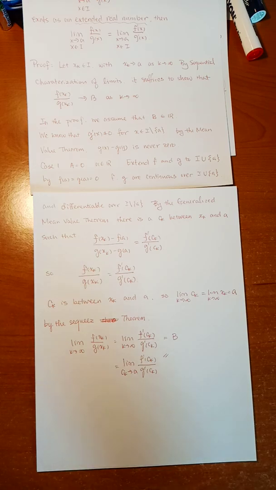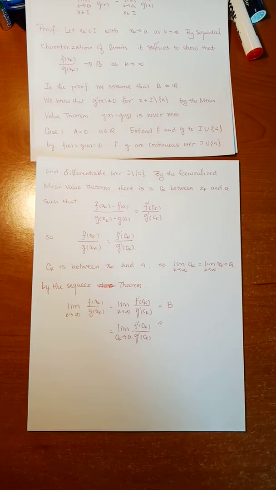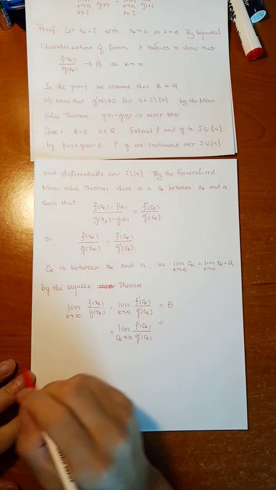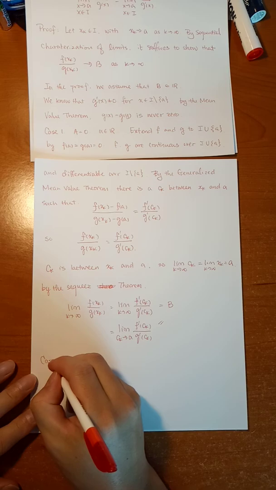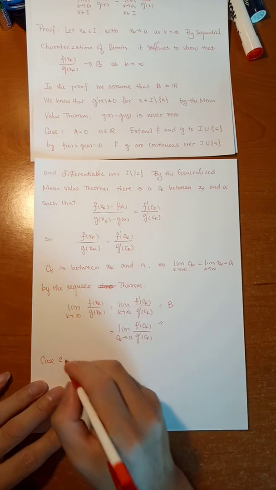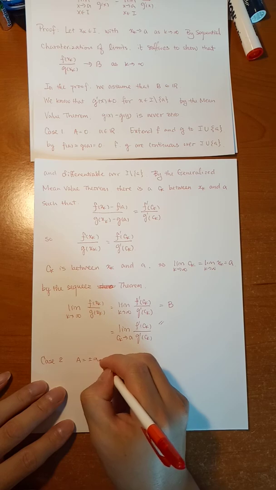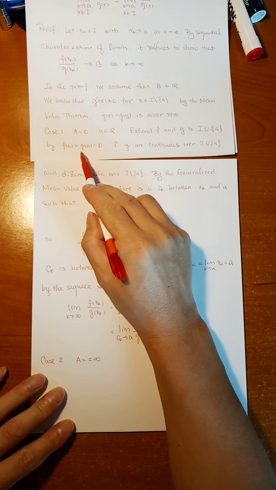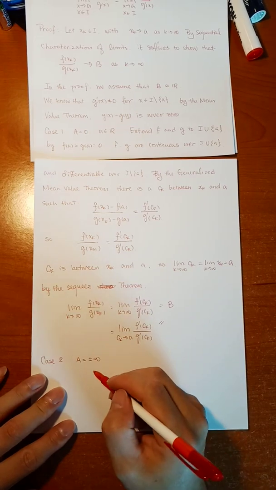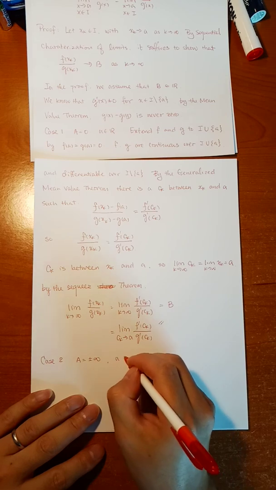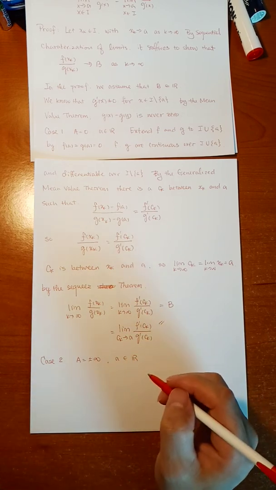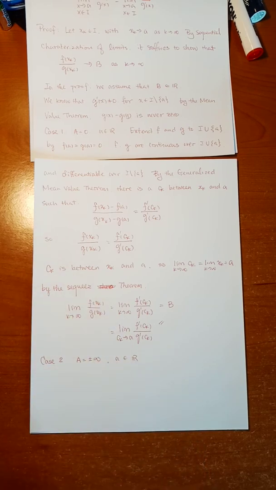All right. Now let's prove another case. So this is the simplest case. Case 2: we may not be able to redefine functions f and g so that they're continuous, because the limit at a could be plus or minus infinity. And still, we assume this point a is a regular number. Plus or minus infinity is not essentially important, positive or negative.